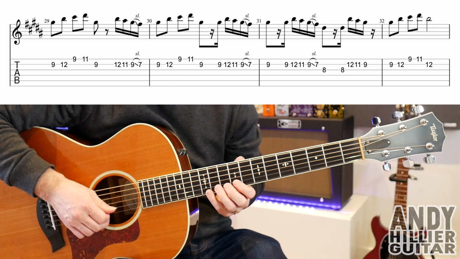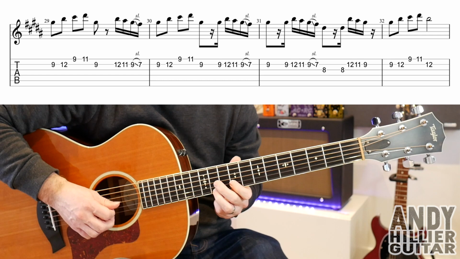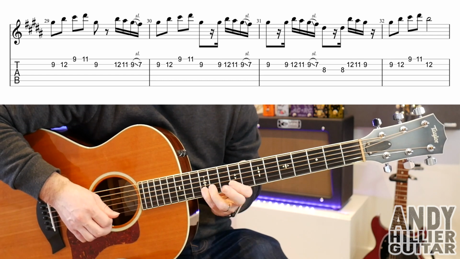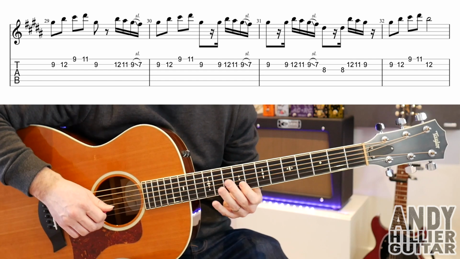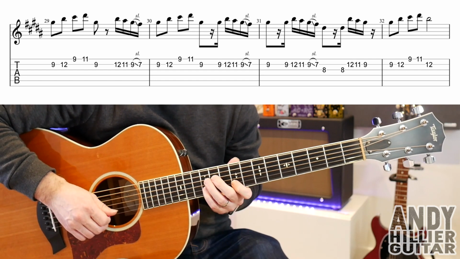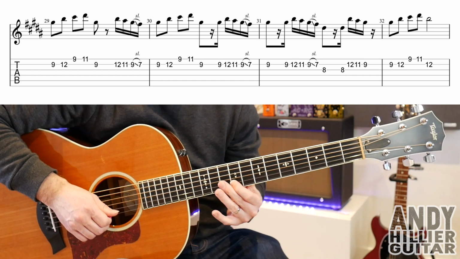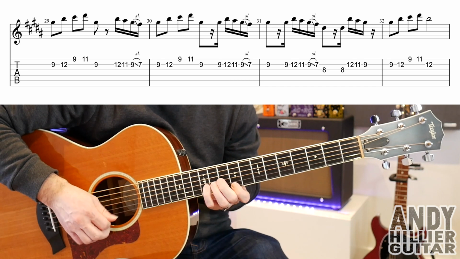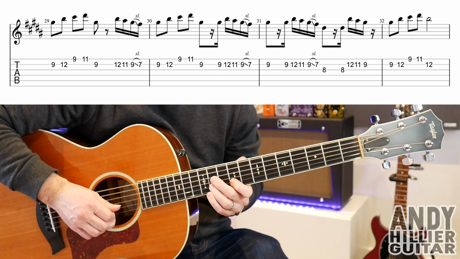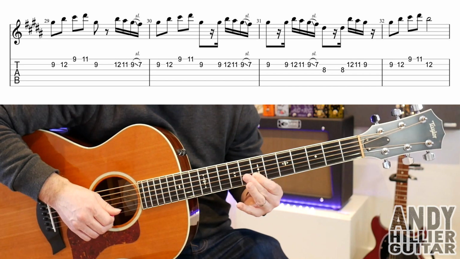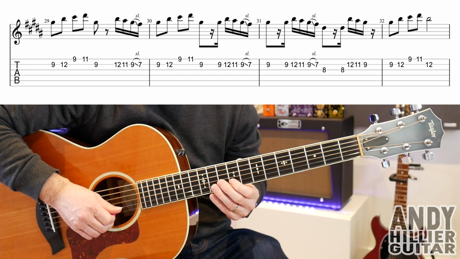On to the last line, and we've got, which is B9, B12, E9, E11, and then B9. And then on the B string you've got B12, B11, B9, and then slide down to B7. So the first bar of that line goes.